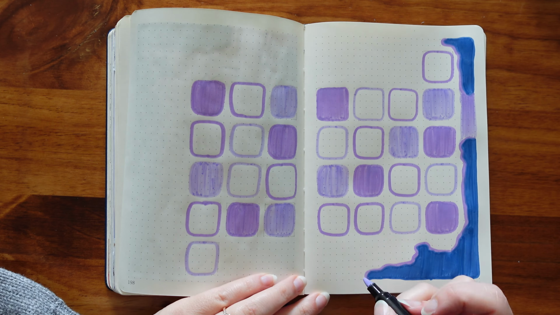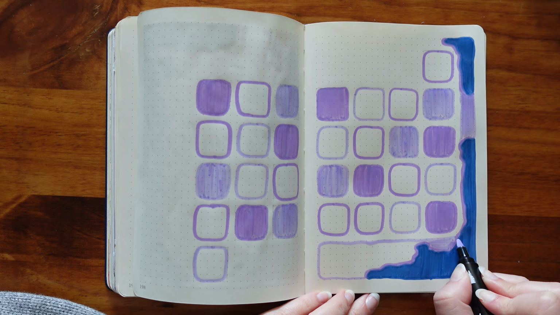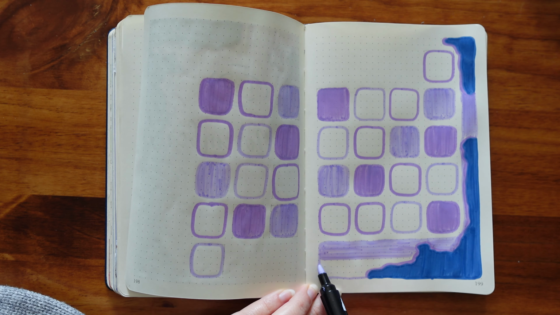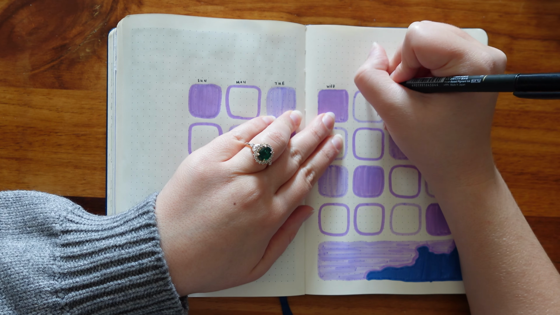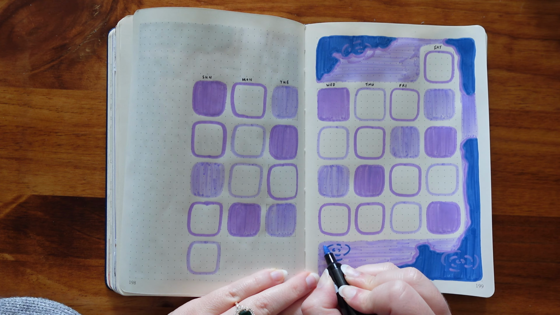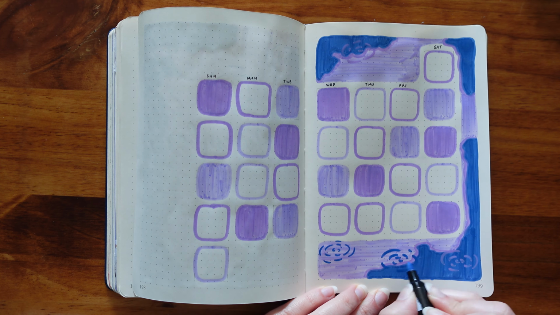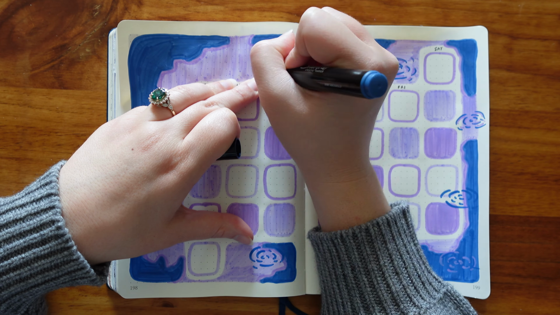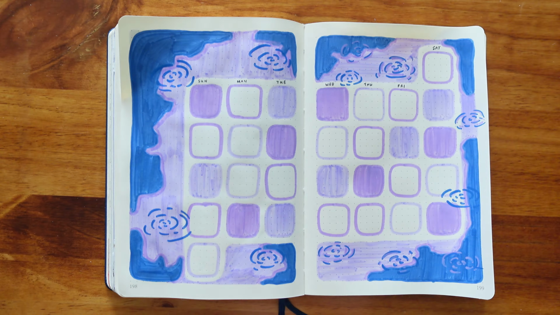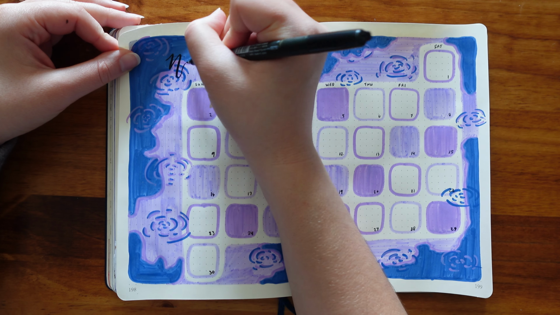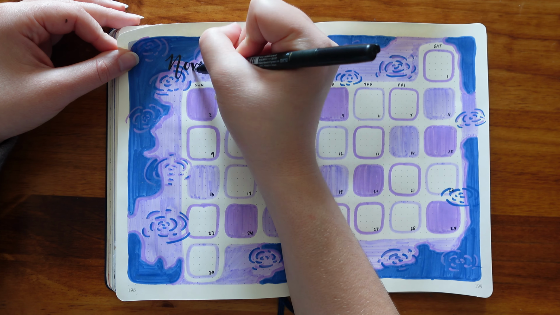On the border of the calendar, I copied the same style as the cover page, adding in those raindrop ripples. I labeled all of the boxes with the days of the week, and then I just added in November up at the top.